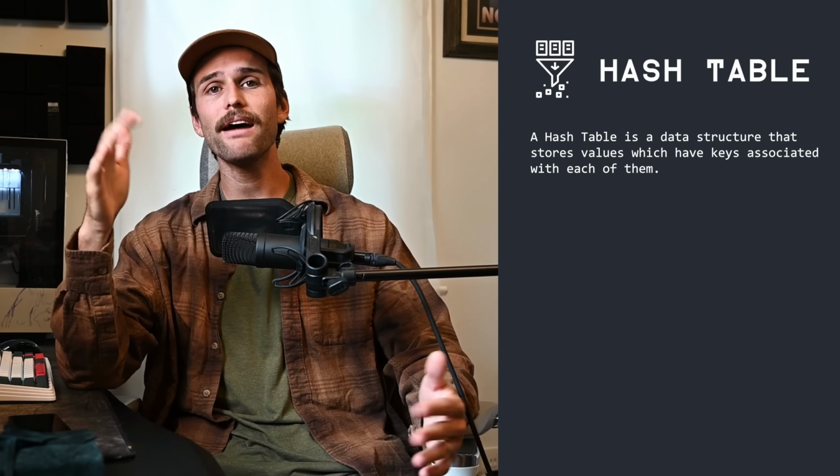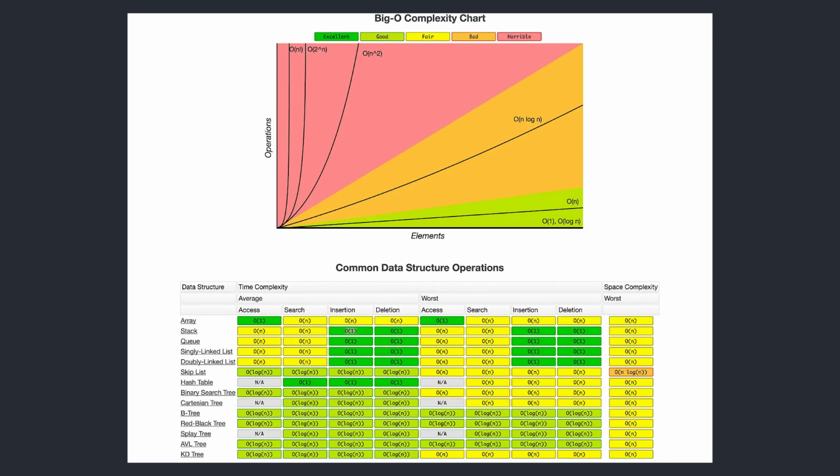Now, hash tables' average case time complexity is typically constant time for things like accessing and inserting and deleting. So that makes them extremely efficient for large data sets. They're used in databases and to implement associative arrays and to implement the set data structure.